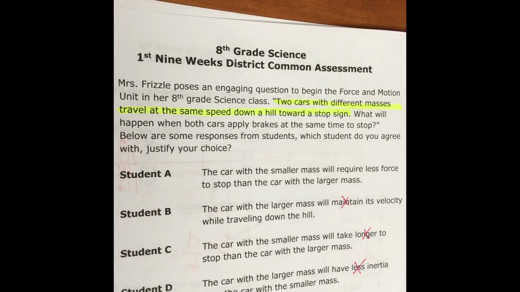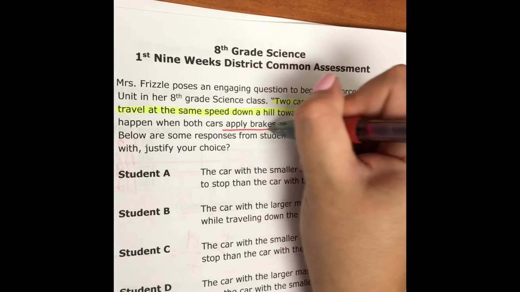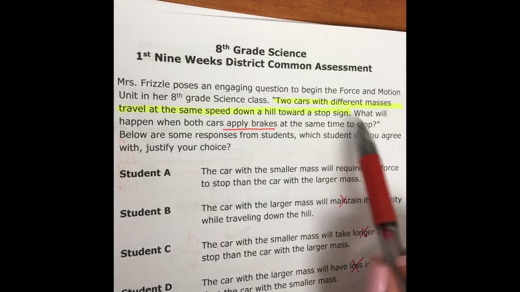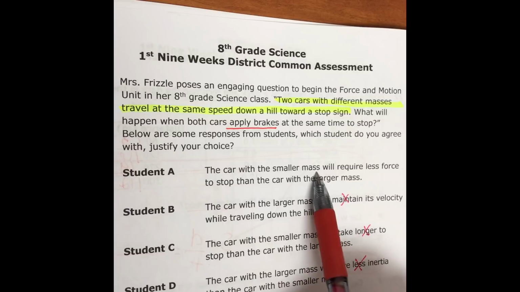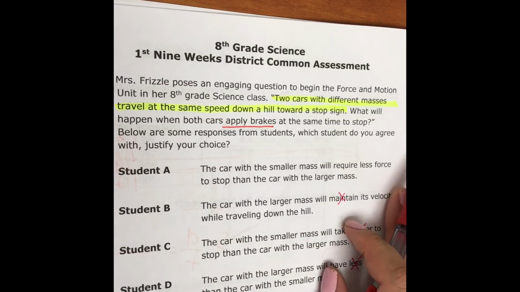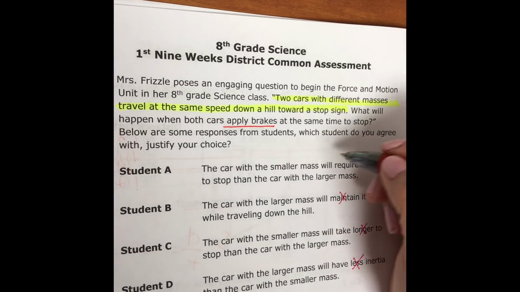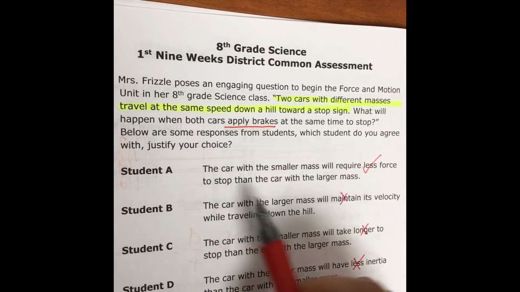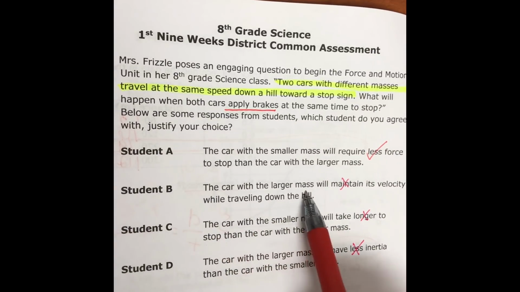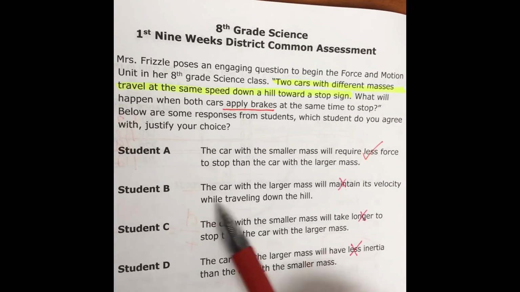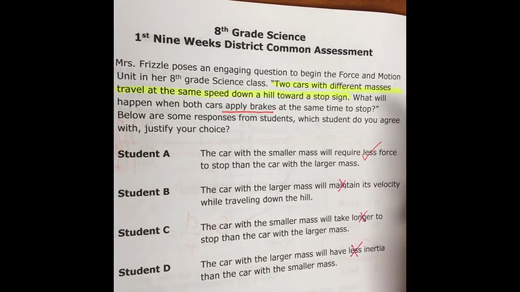What will happen to both cars when you apply the brakes at the same time to stop?